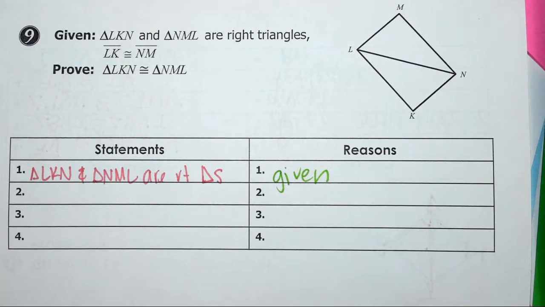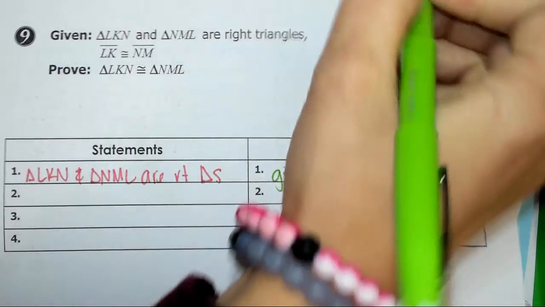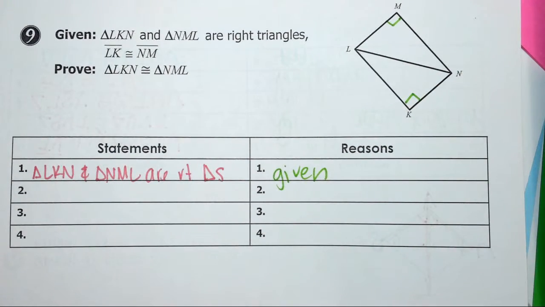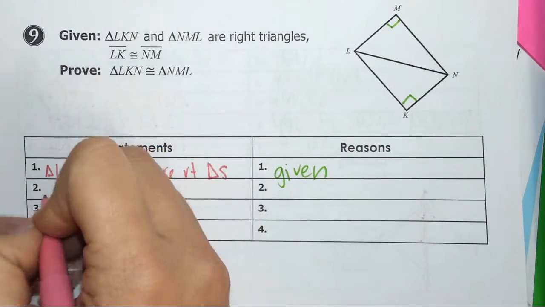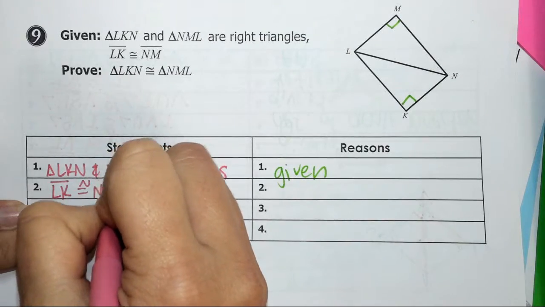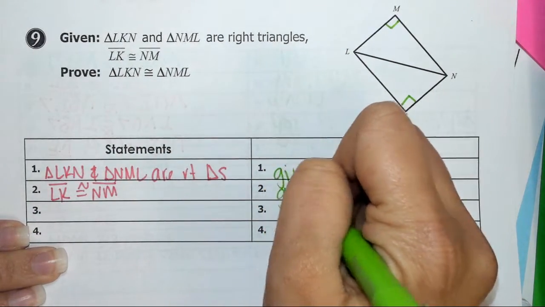Okay, so what is the right angle here? K and M. K and M? Okay, then what does it give us? LK is congruent to NM. And the reason is? Should I put tickies?